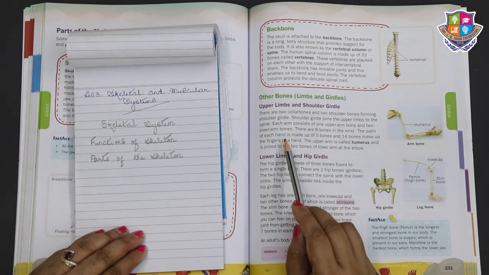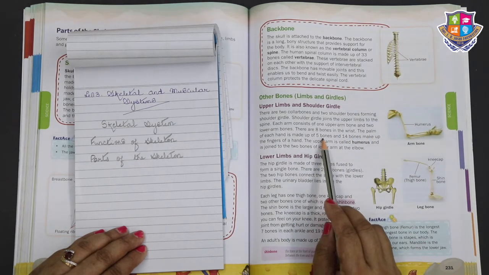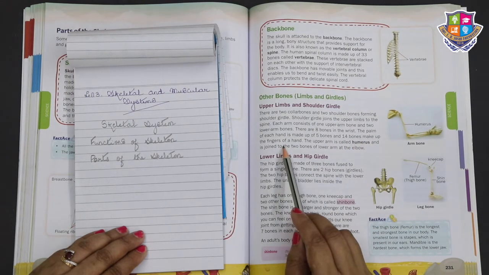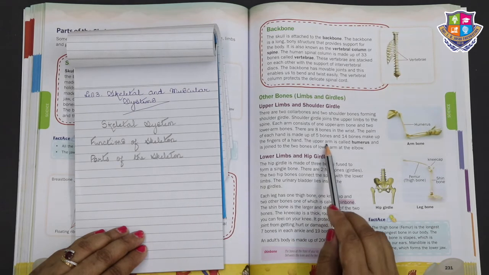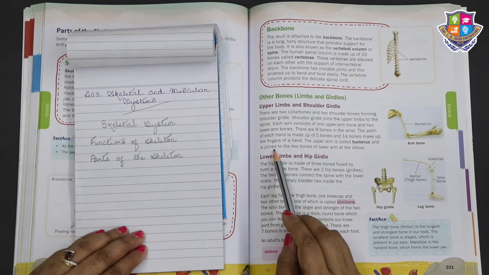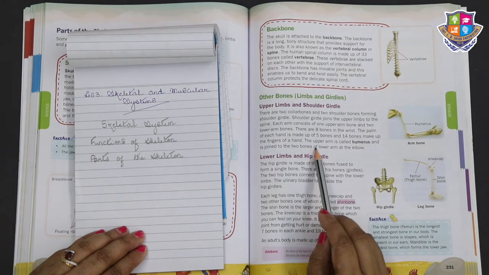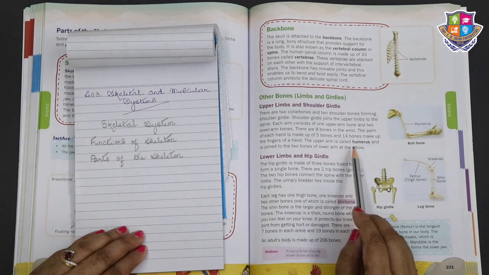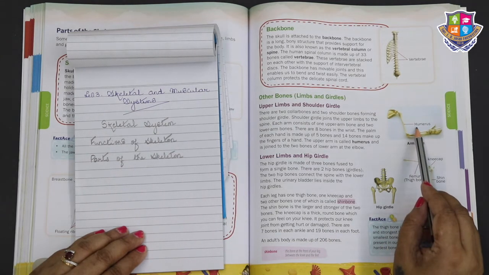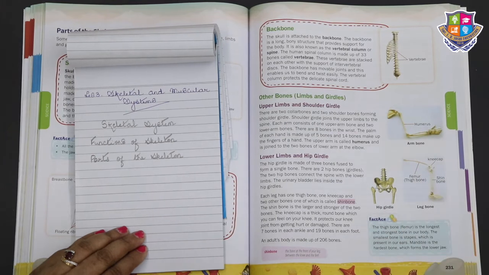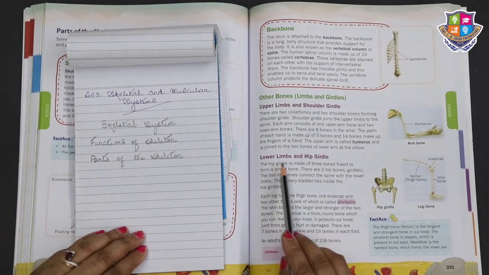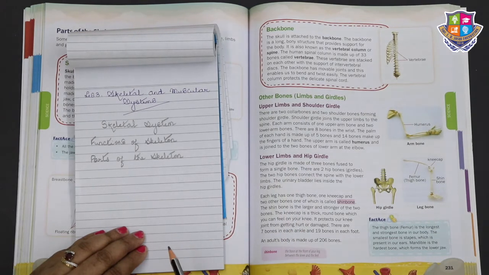The palm of each hand is made up of 5 bones, and 14 bones make up the fingers of a hand. The upper arm is called humerus, and it's joined to the 2 bones of the lower arm at the elbow. Now children, this is the arm bone and this is the humerus. Got it? Very good. Now let's go to the lower limbs and hip girdle.